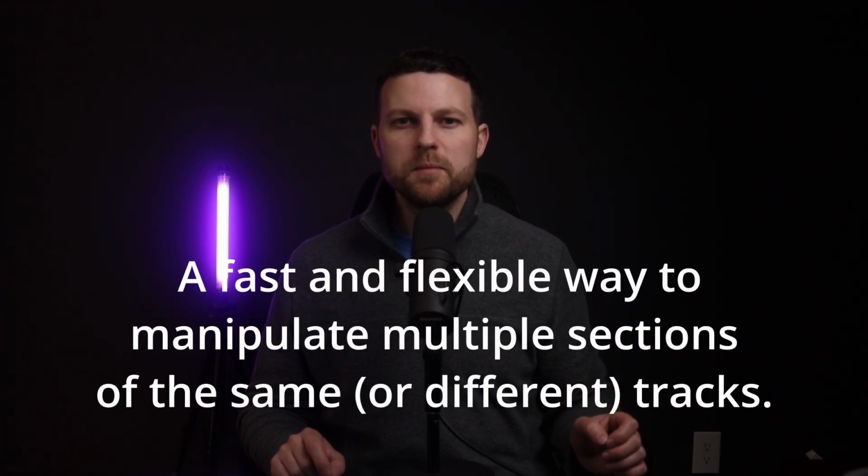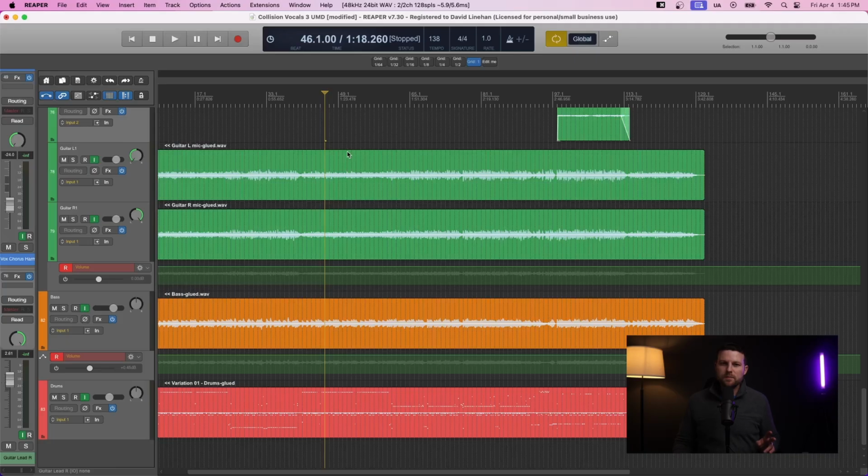Well, Razor Edit is a very fast and flexible way to manipulate sections of your audio or MIDI items. And unlike traditional editing tools, you can use Razor Edit to grab multiple parts of different tracks, and you can move them together, copy them together, time stretch them, and even apply effects all in a very non-destructive way. Let's dive right in.